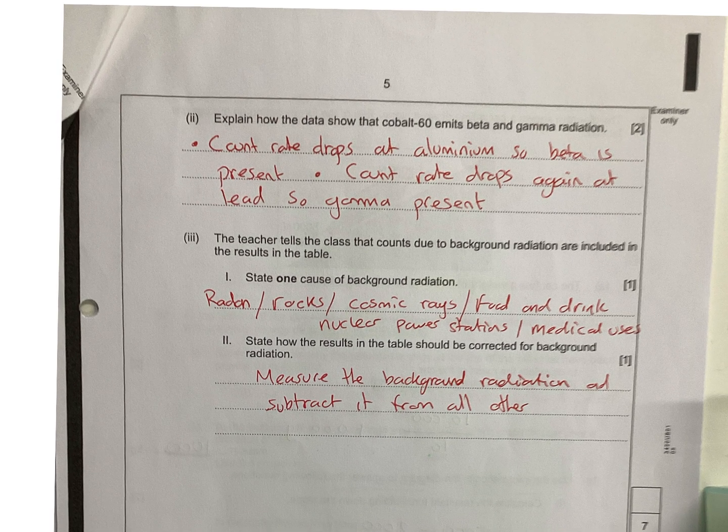State one cause of background radiation. So you've got a bunch of things to choose from. So radon from rocks, we've got cosmic rays, we've got food and drink. That's all natural. Nuclear power stations, medical uses, they're all man-made radiation, but it all comes under background radiation anyway.